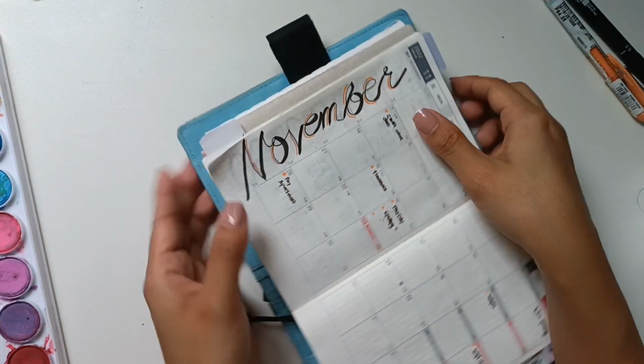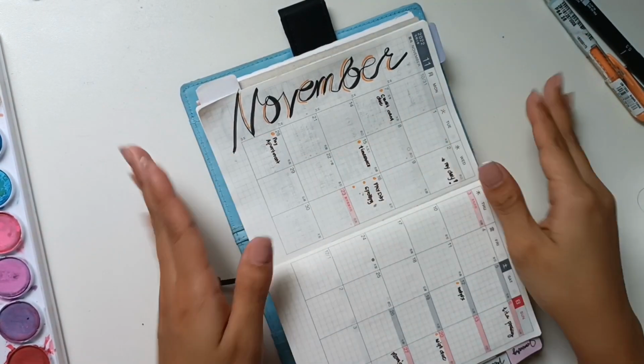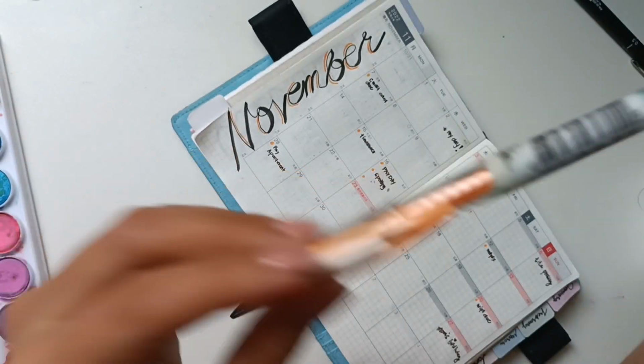So this is how it looks when it's done, and I also gave a hint of highlights using my Uniball Signo pen in orange color.